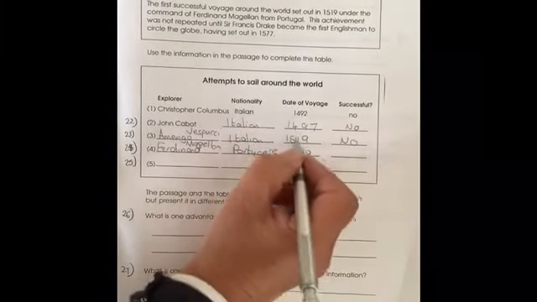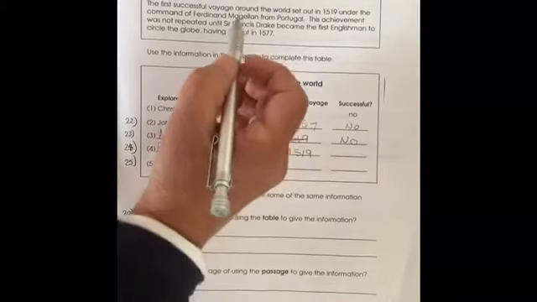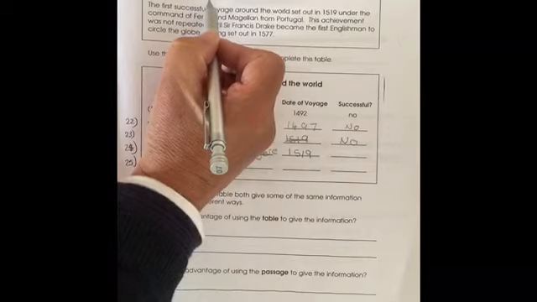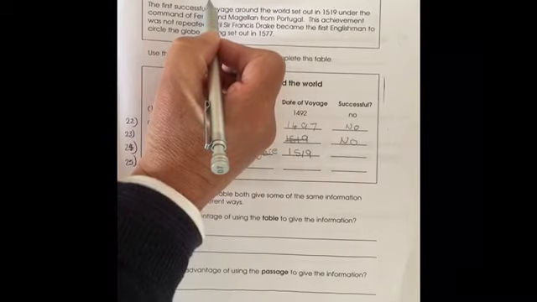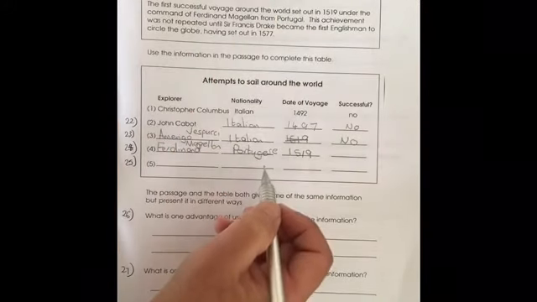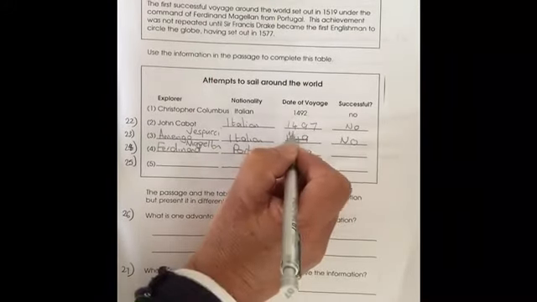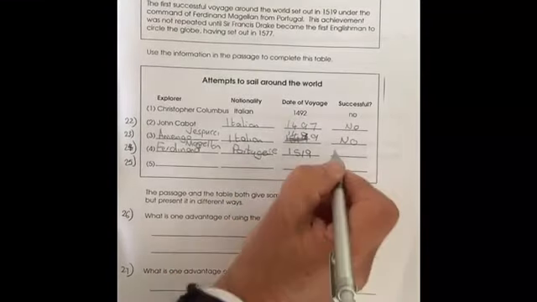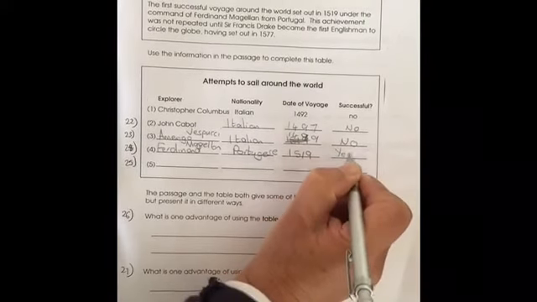Oh, it was that one there, I've got that one wrong. If we look, he set out 2 years later than that, so that would have been 1497. 2 years later would have been 1499, wouldn't it? So that should be 1499 in there. And this boy, Ferdinand, he was successful.